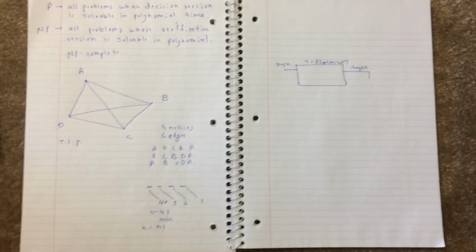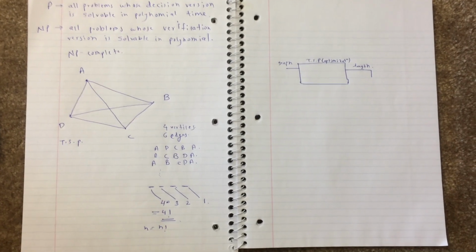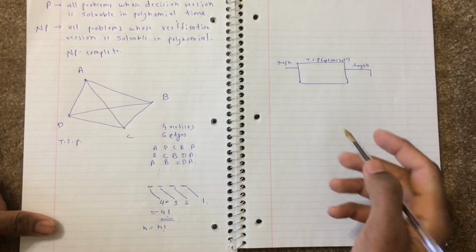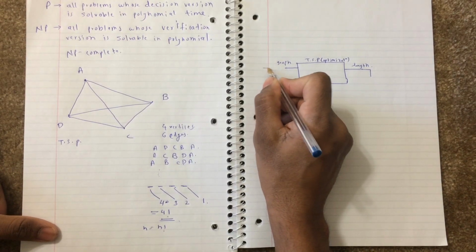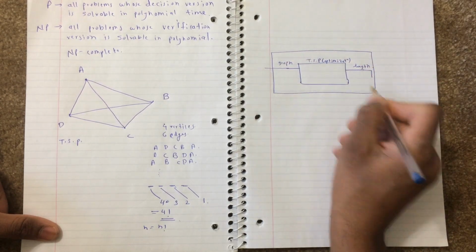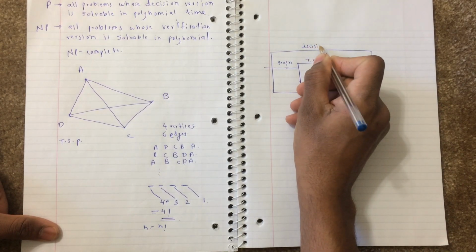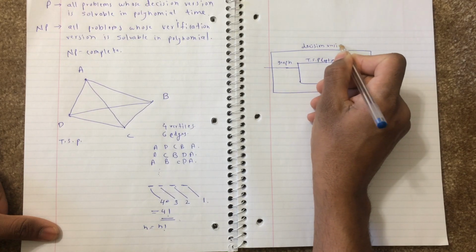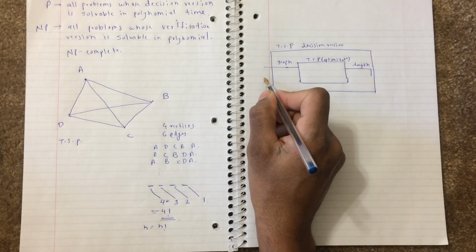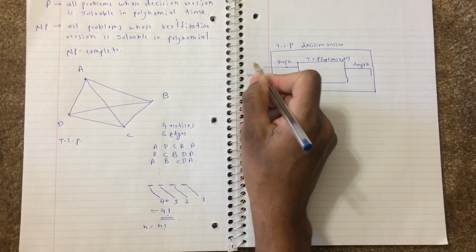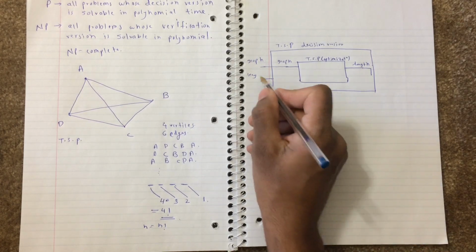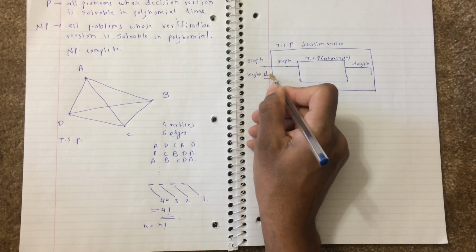Now let's say we can convert this into the decision version problem. So what we can do is, consider we have this decision version of the traveling salesman problem. What this decision version does is, when we give some length to it, and of course we are giving the graph as an input to it, length L1, let's say.